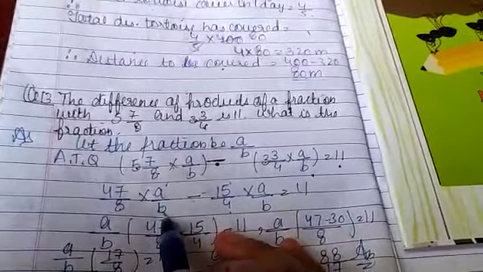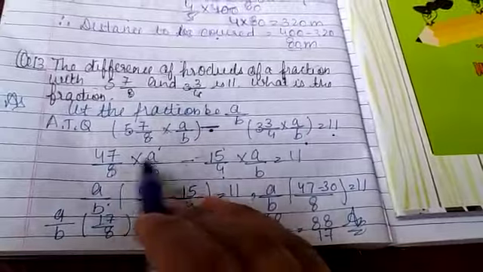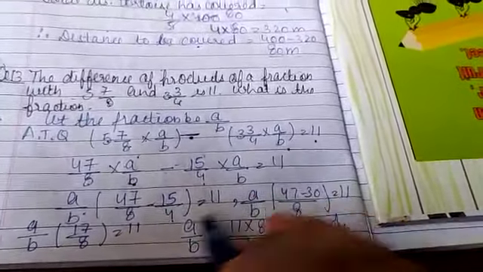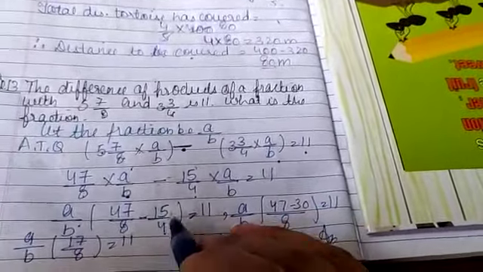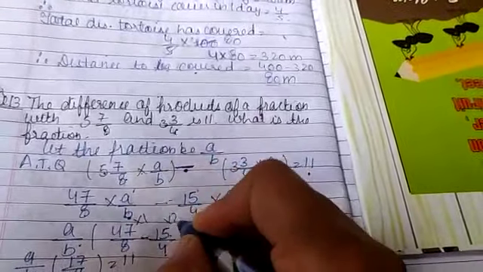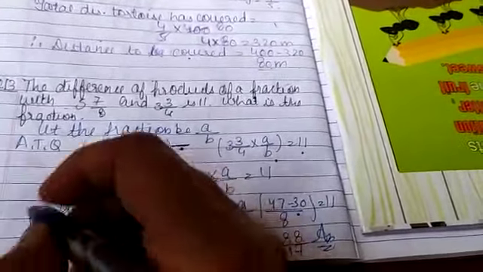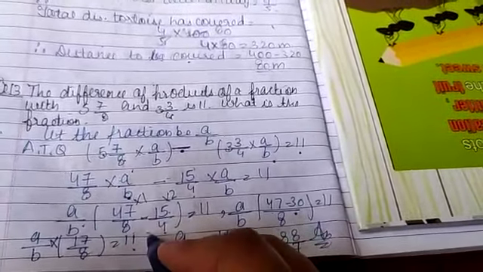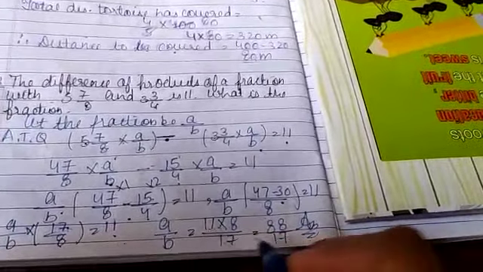From the distributive law property, all of you have done it earlier also. So a upon b I will take common, and inside you are left with 47 upon 8 minus 15 upon 4. So just take an LCM, the LCM of 4 and 8 will be 8. So 47 here, and 4 2s are 8 and 15 2s are 30. So 47 into 1 and 15 2s are 30, correct? So just subtract, you will get 17 upon 8 is equal to 11, and a upon b you can get by cross multiplying. A will be shifted to the numerator and 17 to the denominator. So 11 8s are 88, 88 upon 17.